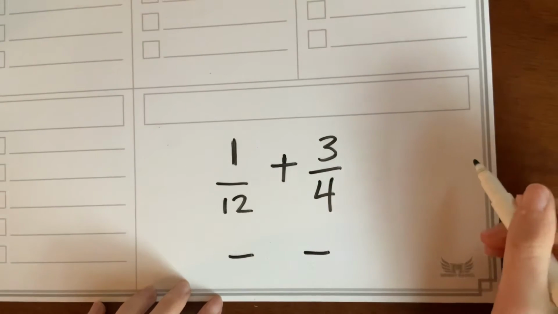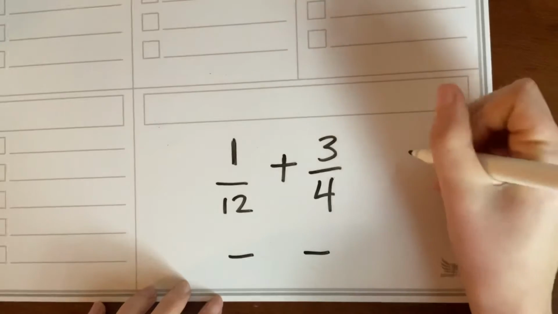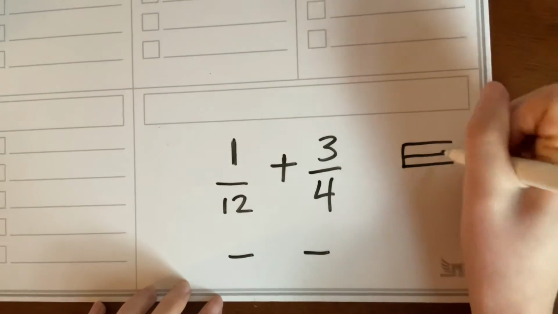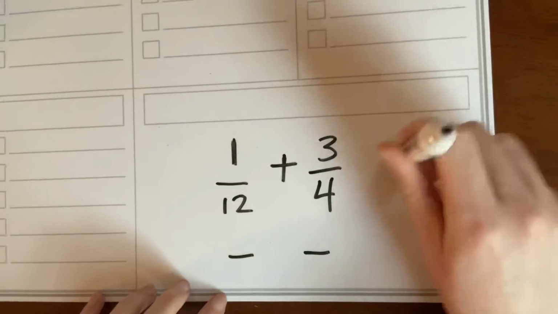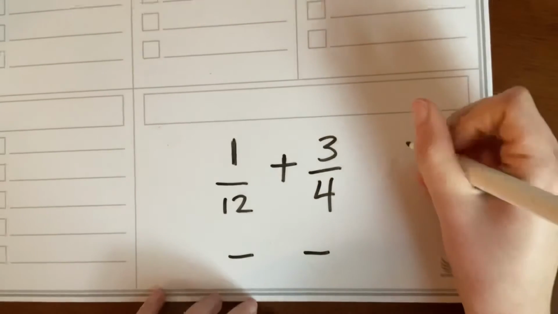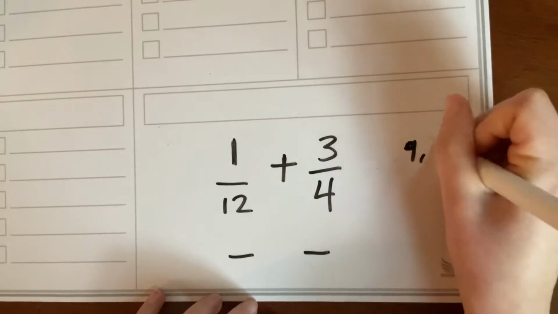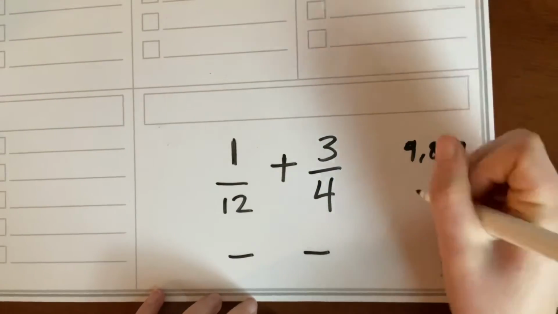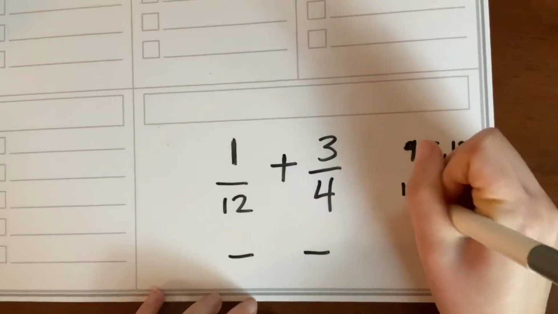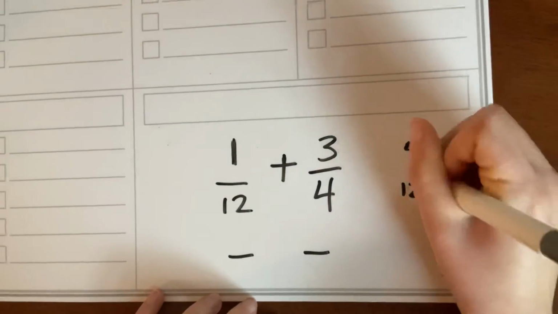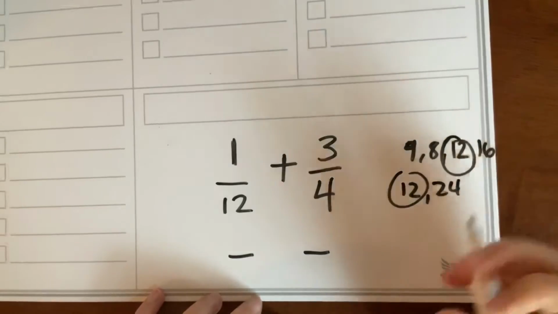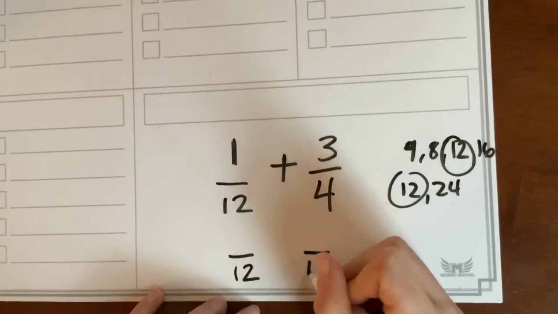You can do that to the side right here. Remember, you make your little box where you go 4, 8, 12, 16, then you can do 12, 24, but look, 12 is your least common multiple, so we know that 12 is here.